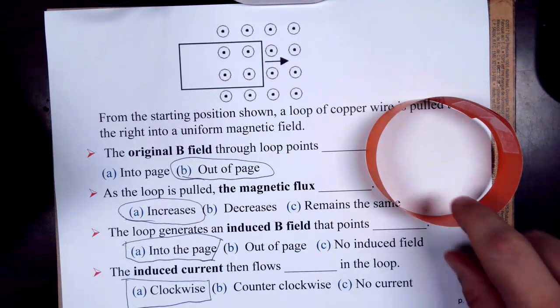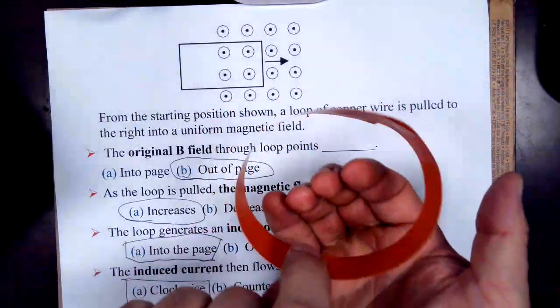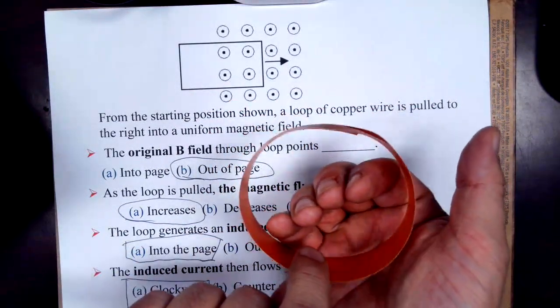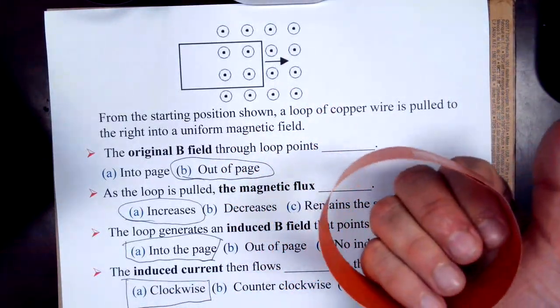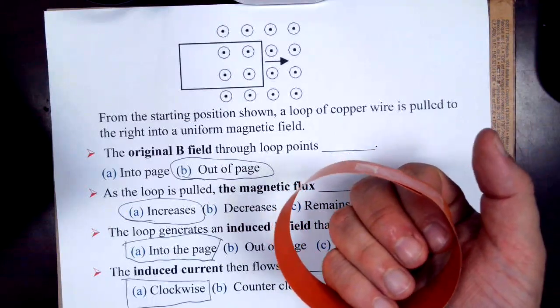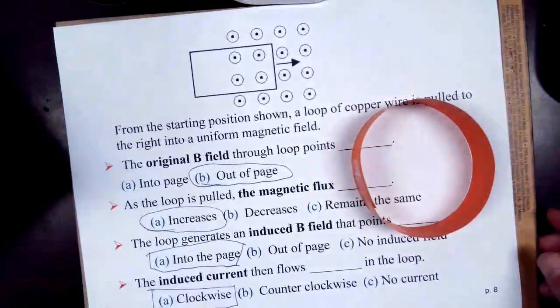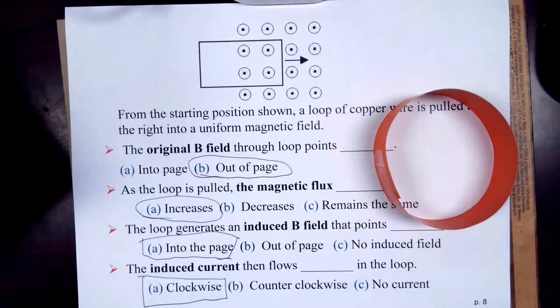But in any case, if the induced magnetic field was coming out of the page, then this would flip around. Your fingers would point out of the page, and your thumb would point counterclockwise, and that would tell you the direction of the current. So in that case, it would be counterclockwise. All right, these are tricky, so I think you're going to have to spend a bit of time practicing these, but you've got a bunch to practice here, so good luck with those.